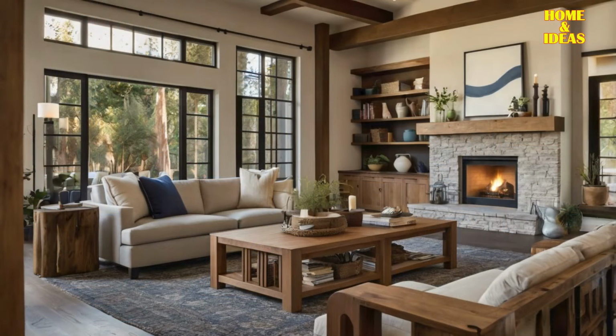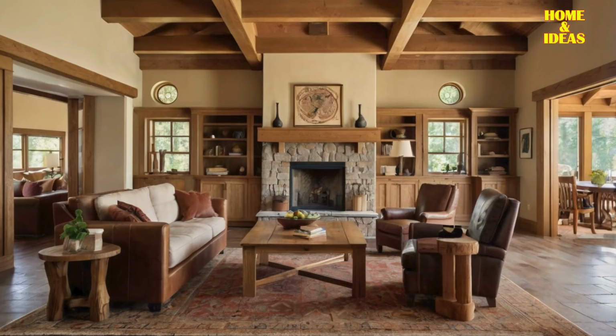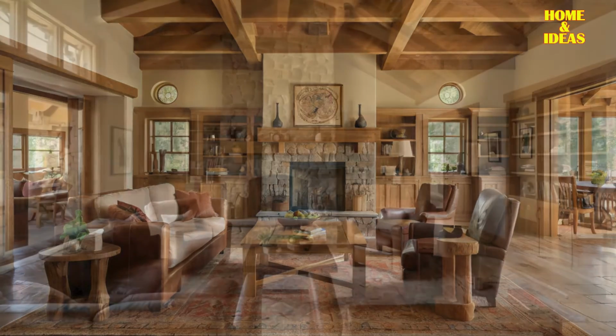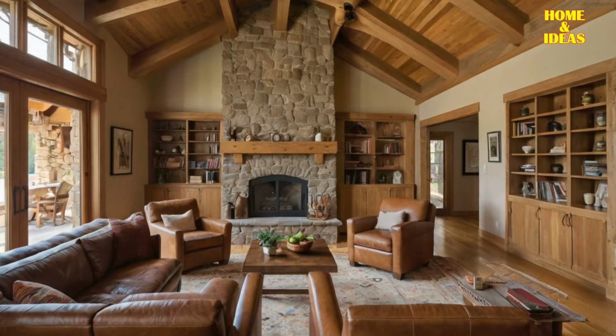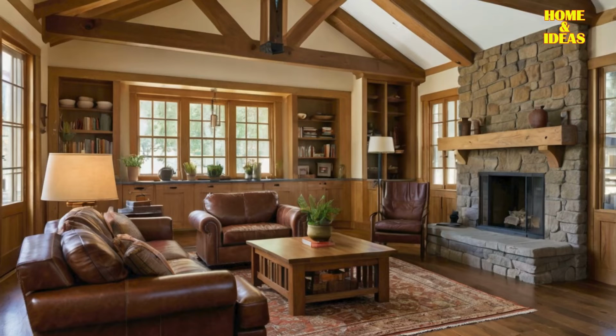Natural materials like wood and stone are used throughout, and the space often includes exposed ceiling beams and earthy color tones. The dining area, connected to the living room, typically has a sturdy wooden table with mission-style chairs, often lit by a simple chandelier or stained glass pendant. Craftsman interiors focus on quality craftsmanship, built-in functionality, and a balanced, homey atmosphere.